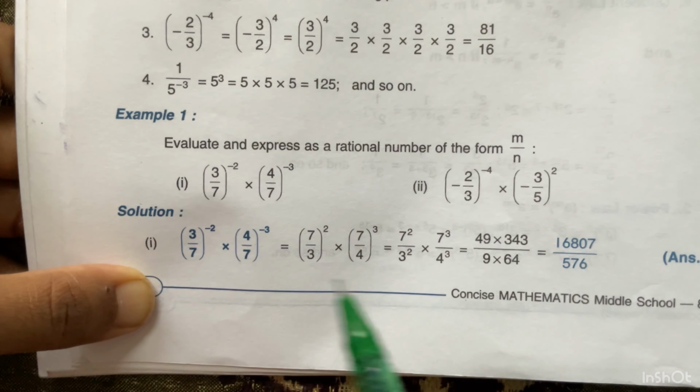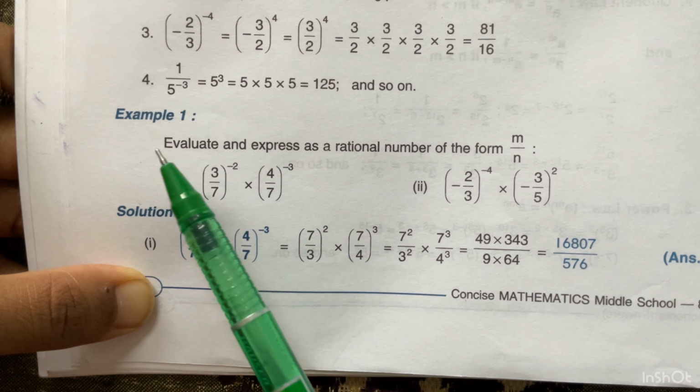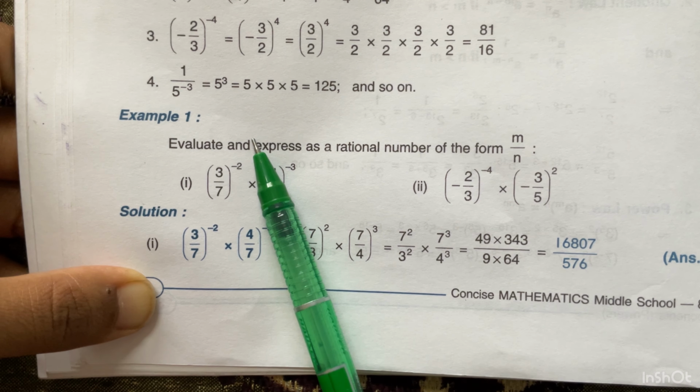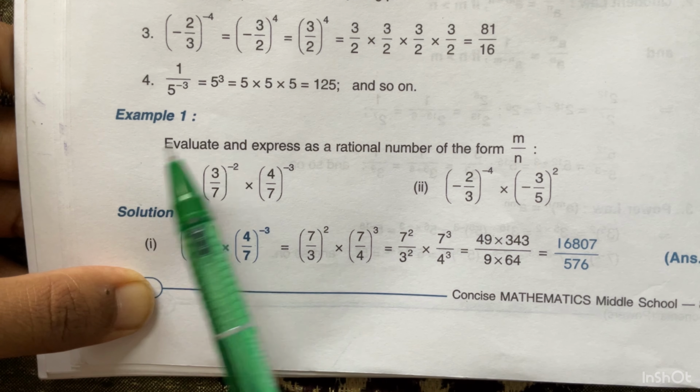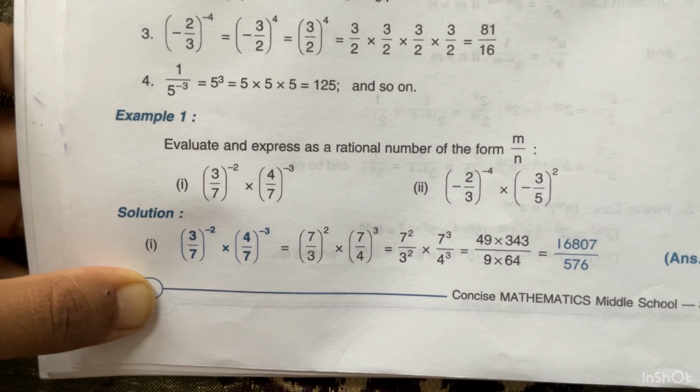Hello everyone. In this video we are going to discuss only solved questions. Before this, I have already explained the theory and uploaded it. So in this video we will discuss the solved examples, and after this we will go to the exercise part.